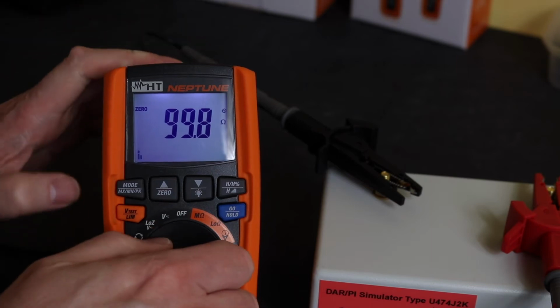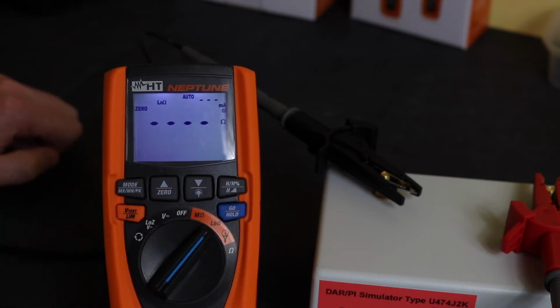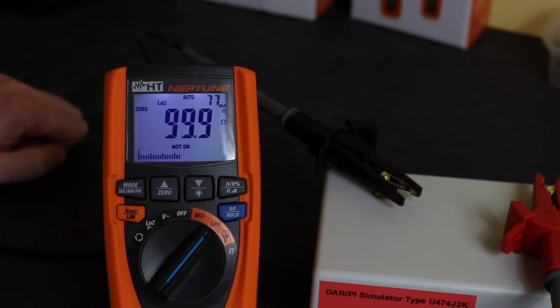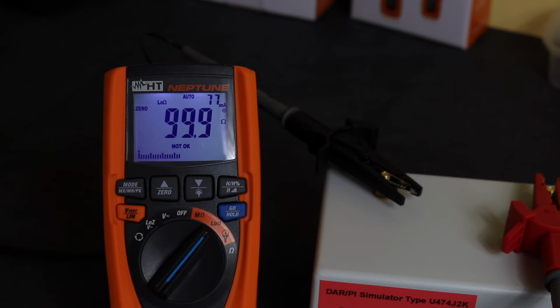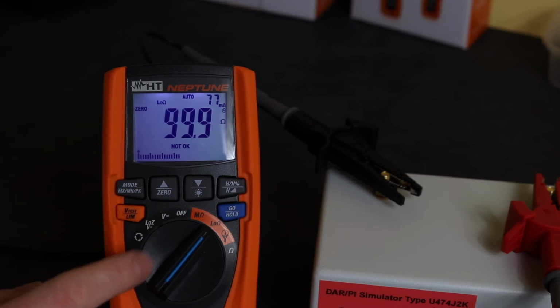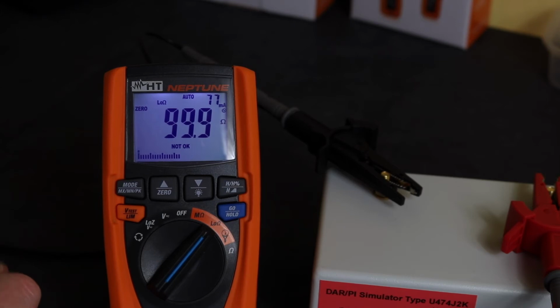And we'll flip him around to low ohms. It's retained its 0 anyway, so we'll just do that one. 99.9, test current's naturally dropped to 77 milliamps, so that's fine. So yeah, pure resistance, it seems quite happy. With some inductance in there, the 200 milliamp range appears to be struggling.